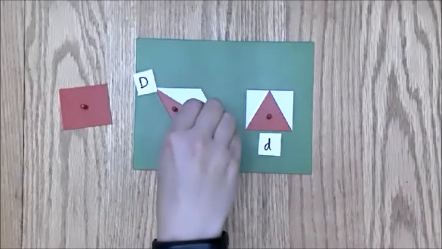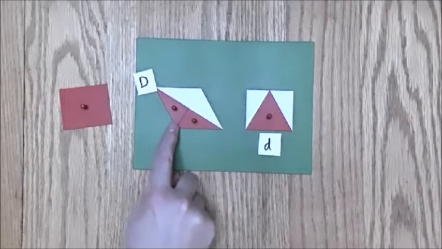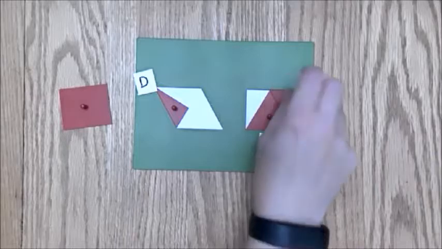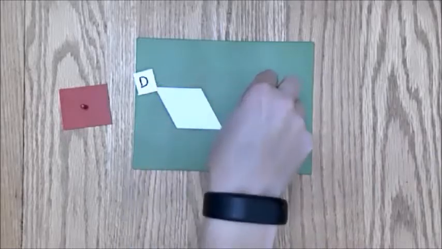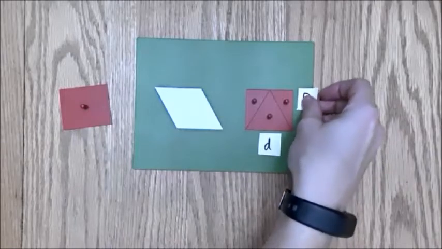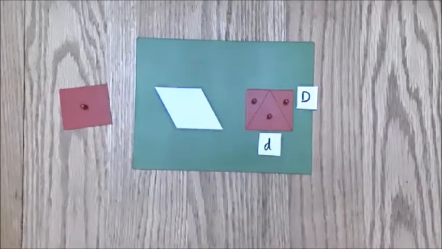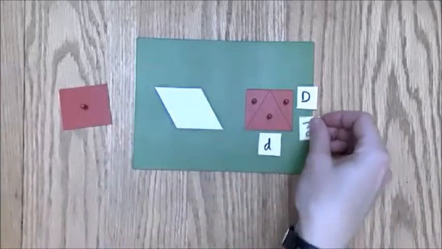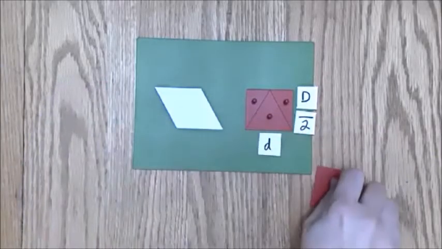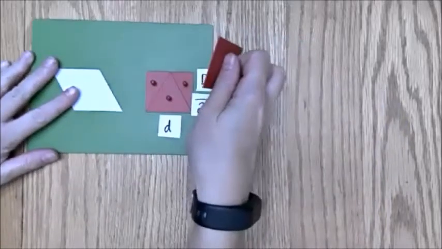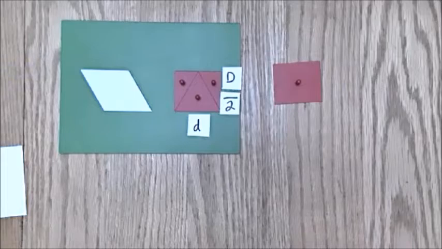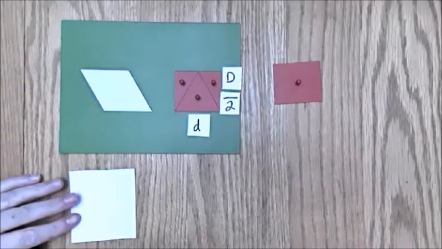Now here we have these other pieces. So remember, this is the major diagonal. What part of the major diagonal became the height? Half. Half of the major diagonal is our height. So it is capital D divided by 2. It's half of the major diagonal. Now we have the formula. I'm going to move this way so you can see what I'm writing. Okay. So we are going to write the formula for this.